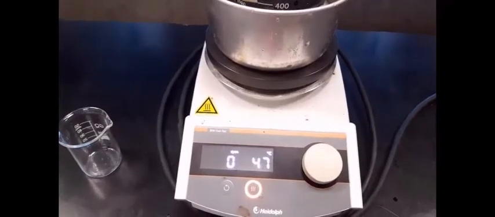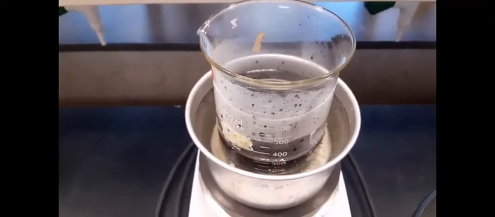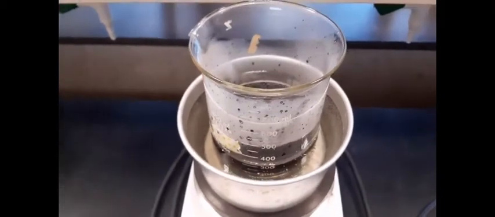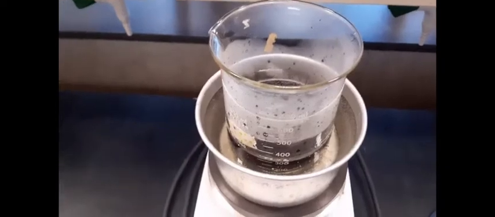Heat this mixture on a water bath for 20 minutes at about 60 degrees C. You can see now we have started heating the mixture. The beaker is placed on the water bath, not heated directly on the hot plate. The heating for 20 minutes at 60 degrees C is almost done, and we're going to put this in the ice bath to obtain crystals of manganese 3 acetylacetonate.